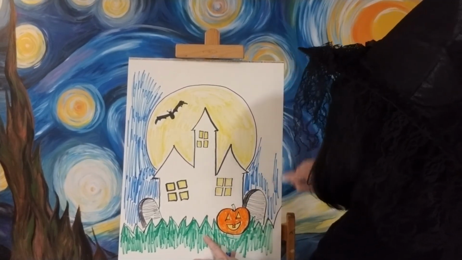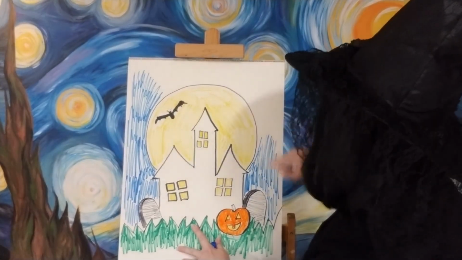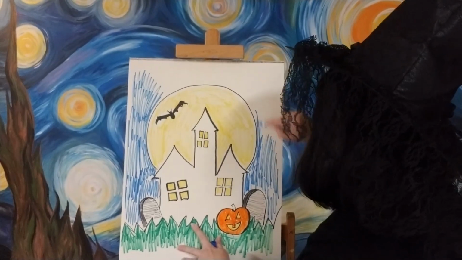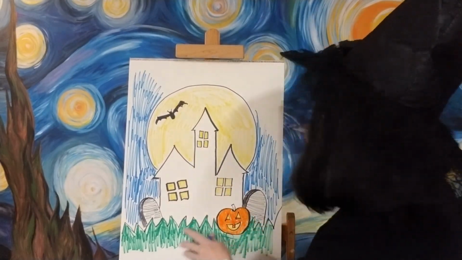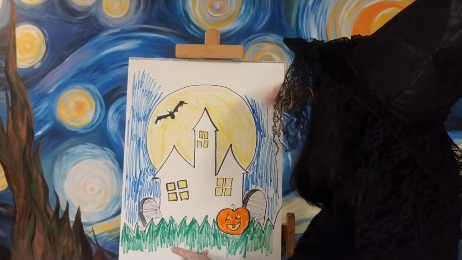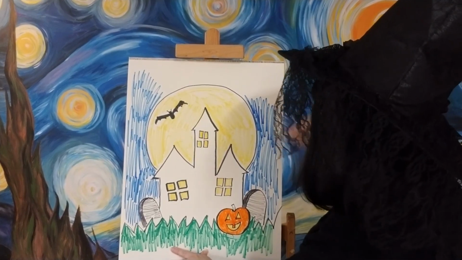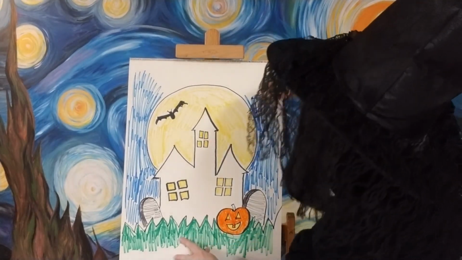All right, nice dark sky. Now you can go and get creative with this. Remember, you're the artist. So if you want to do ghost in the windows or some eyes watching you, you can even do a witch going in front of the moon. You can do anything you want, whatever you think about when you think of Halloween. You can have a couple trick-or-treaters coming up to the door.